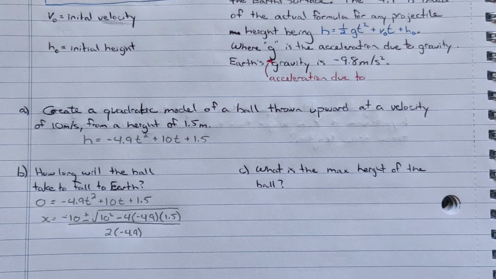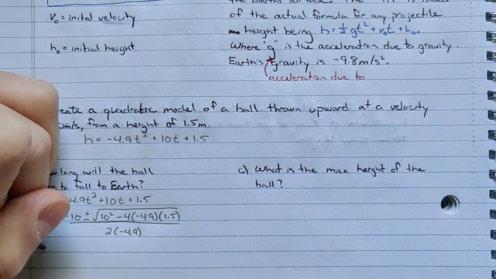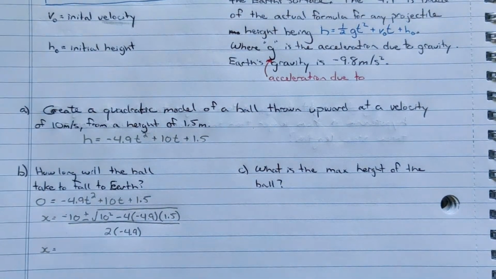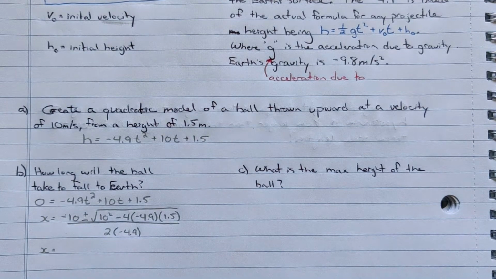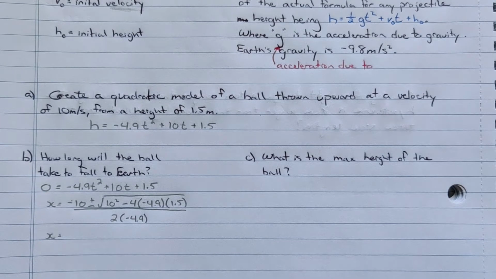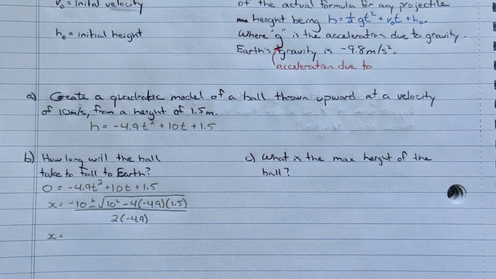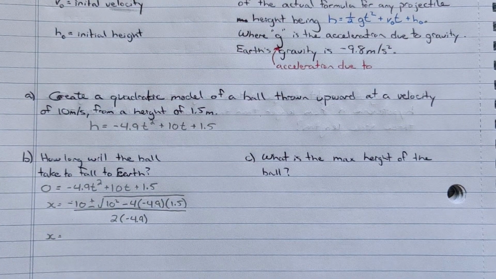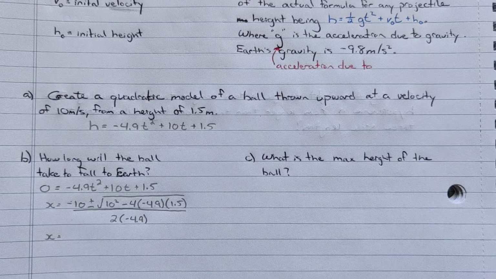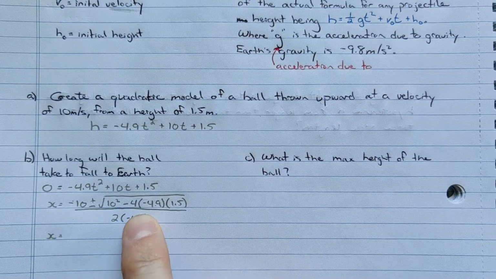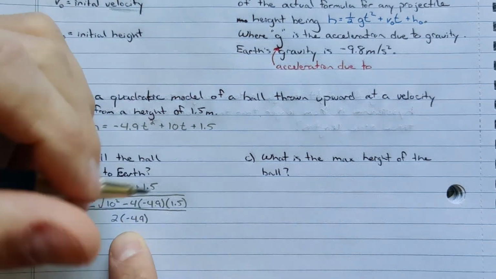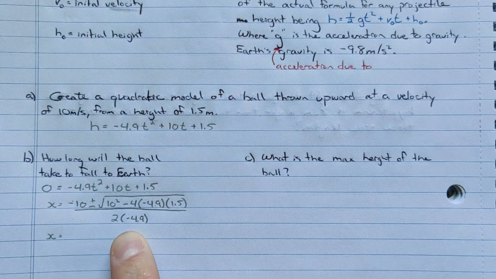Now we can go about calculating this. I'm going to do it in relatively short fashion. If you want to know more about solving quadratic equations, look at the video on solving quadratic equations. Under the radical we have 10 squared minus 4 times negative 4.9 times 1.5, and so we take the square root of that.